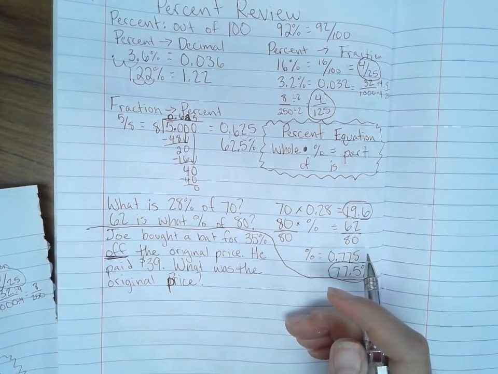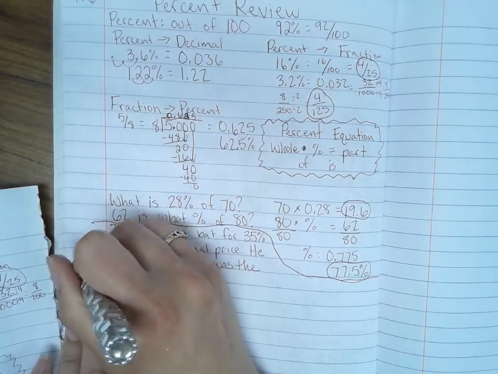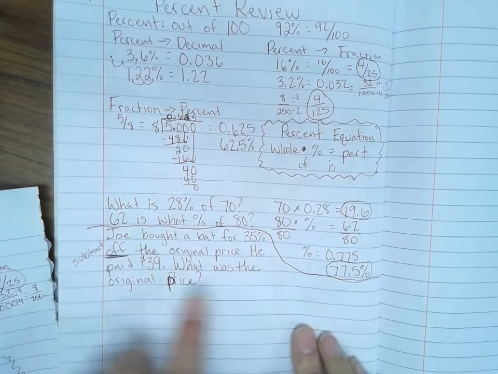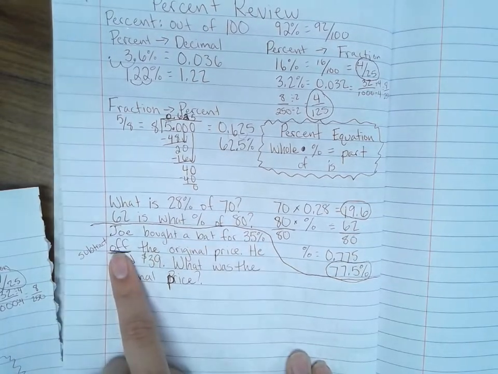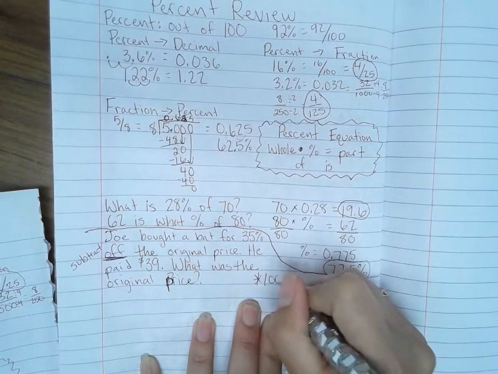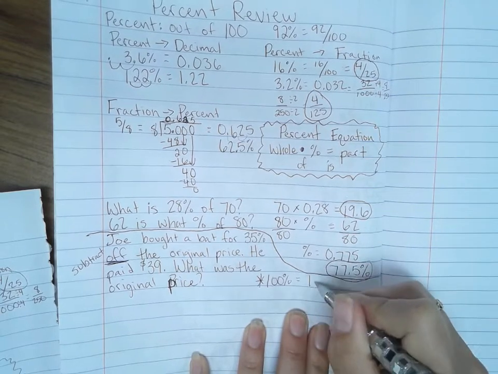Okay, well, first thing you need to know is this word off. That means something was subtracted. Okay, 35% was taken off. I want you to remember that 100% equals one whole unit.